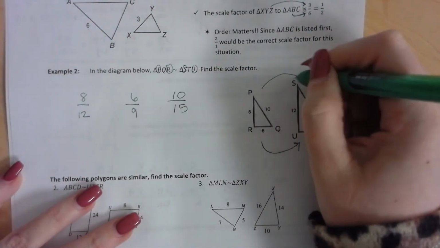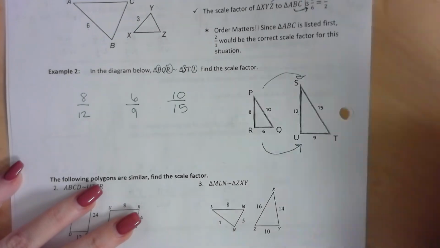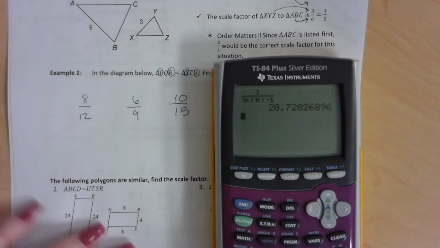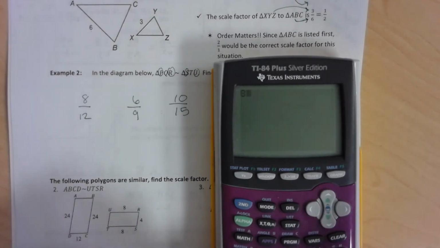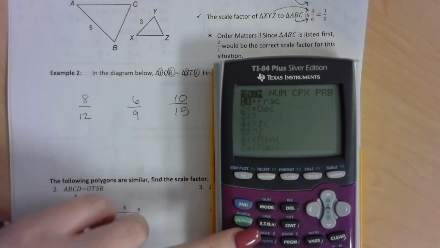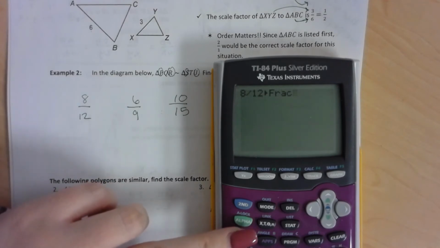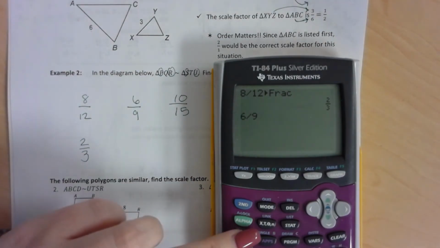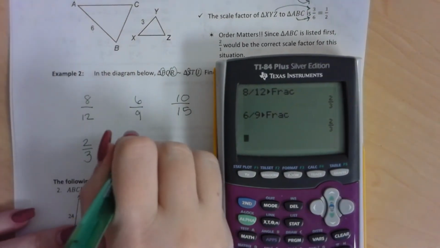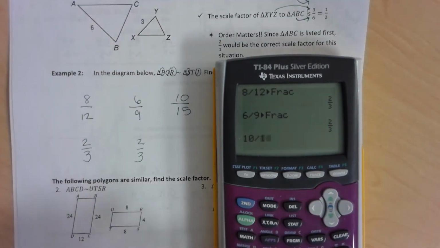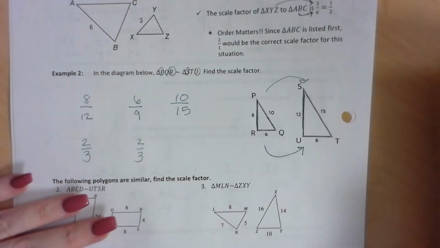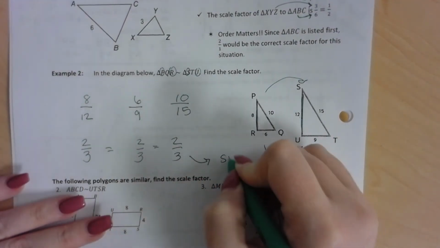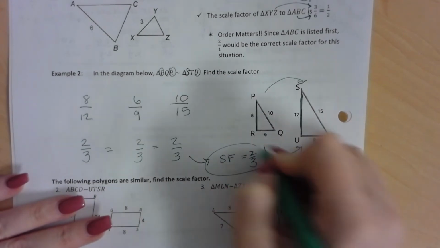Now remember, PQR has to be on the top, STU is on the bottom. Now if I simplify these fractions, I don't want to see decimals here, we're going to simplify. 8 over 12, and we can press math, fraction, fraction, that gives us 2 over 3. Then 6 over 9, math, fraction, fraction, 2 over 3. 10 over 15, math, fraction, fraction, 2 over 3. Because all 3 of these are equal, that means our scale factor is 2 over 3.